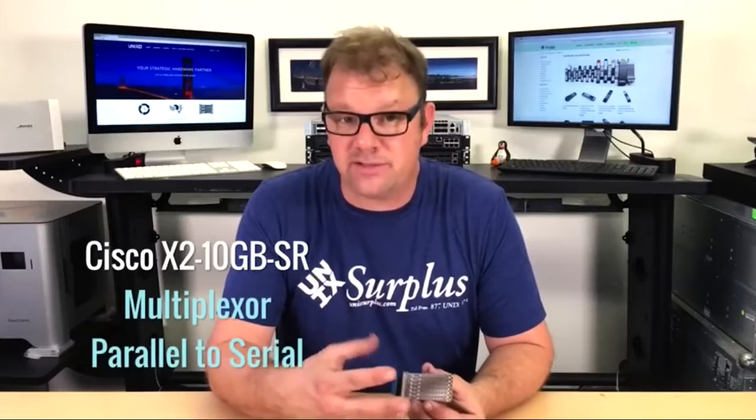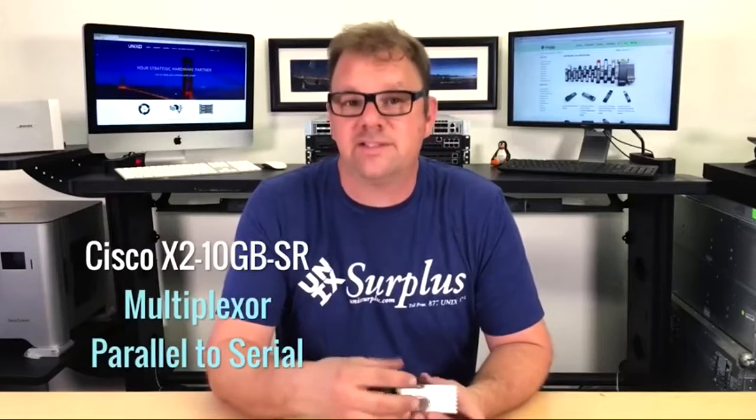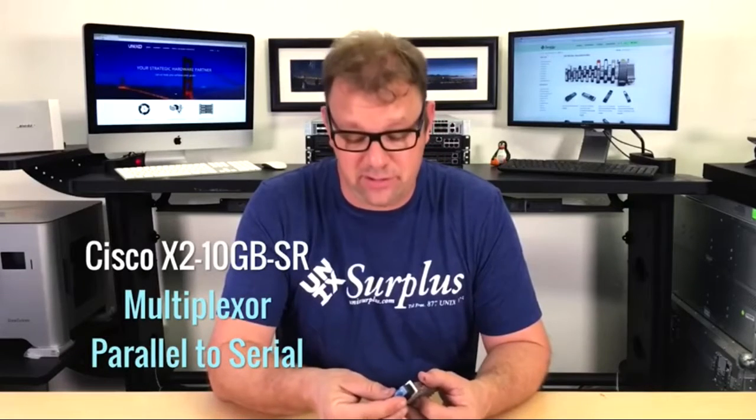After the XENPAK, Cisco came along with the X2. X2 still had a really wide connector because you were using very slow speed parallel inputs, and inside here it had the multiplexer that would go from that wide bus down to a narrow serial connector. Back in the day, everybody still used SC connectors, which was a standard optic. As switches got higher density, everybody moved over to the LC, which is the current connector everybody still uses.